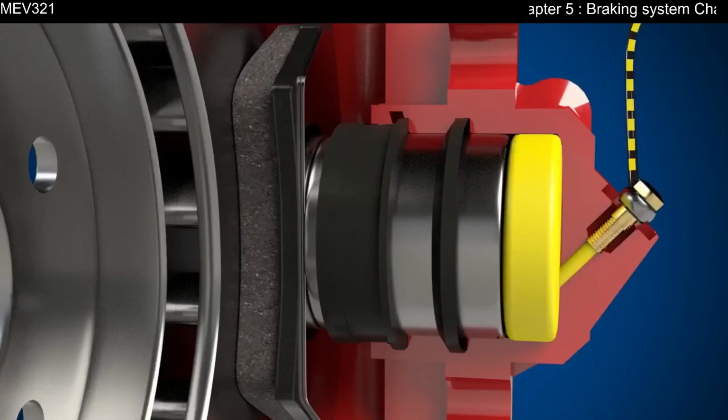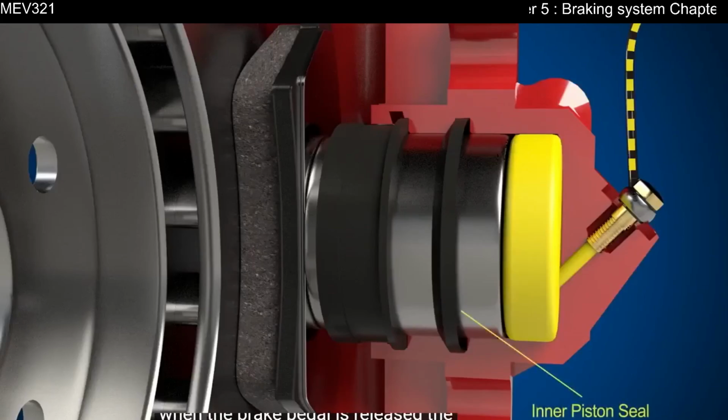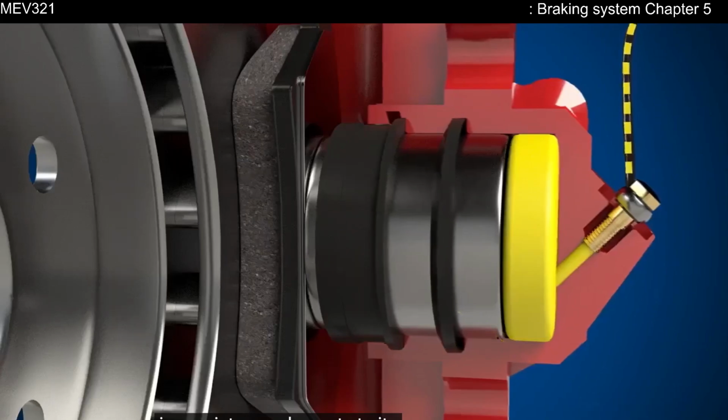When the brake pedal is released, the inner piston seal reverts to its original position, withdrawing the piston.